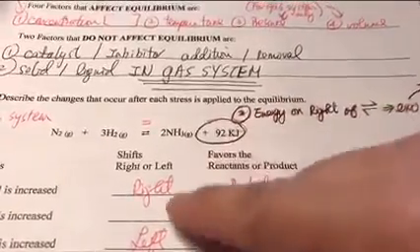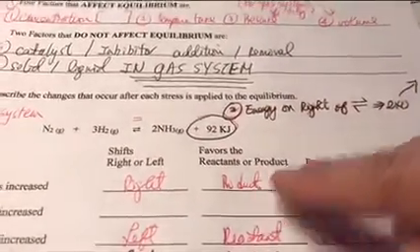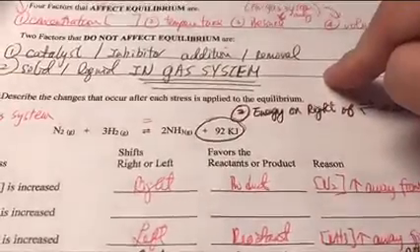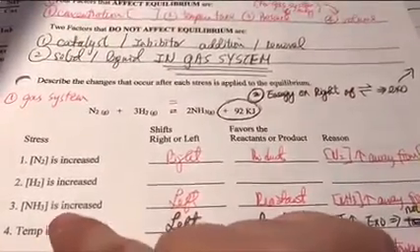Because I want to shift to the right, it will go to the product, because the right side is the product. Okay, now let's look at number 3. NH3 is increased.